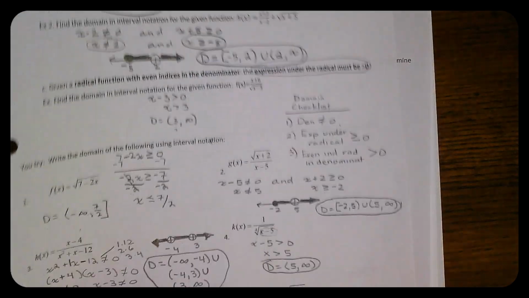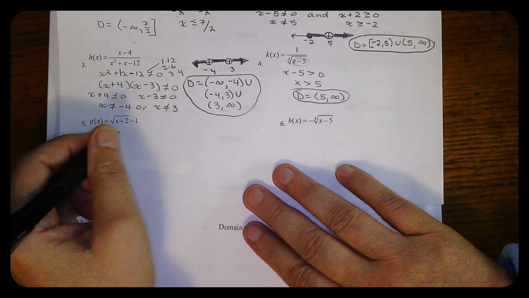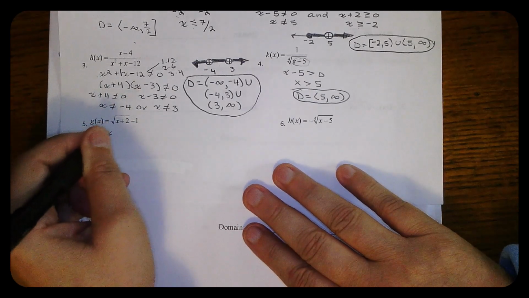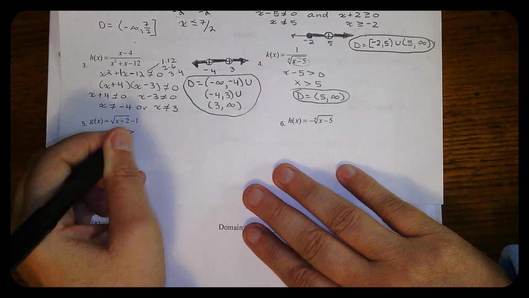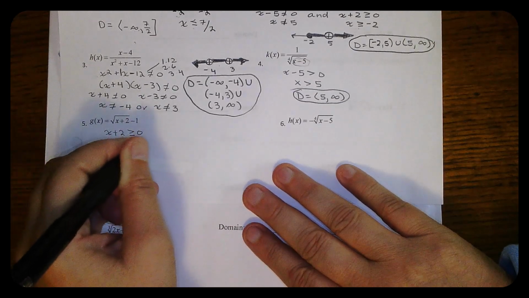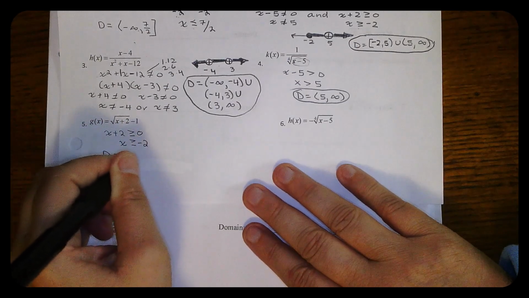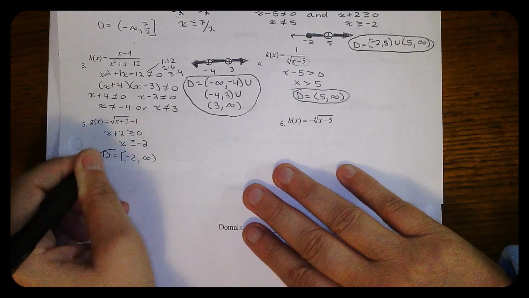Okay. Next. Did you notice that you have an even index radical? It's not in the denominator, so x plus 2 has to be greater than or equal to 0. So x is greater than or equal to negative 2. So that's bracket negative 2 to infinity.